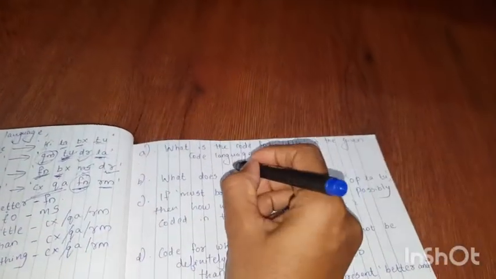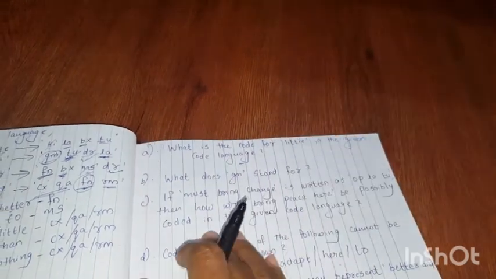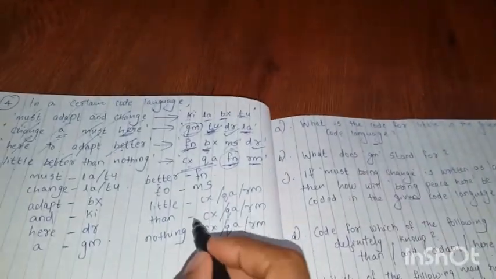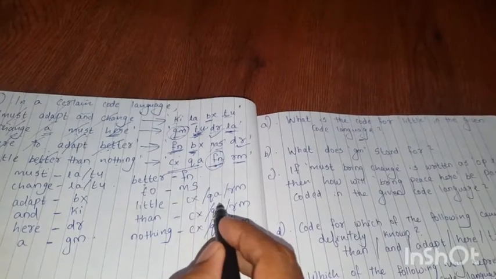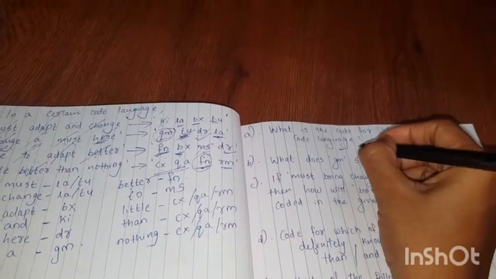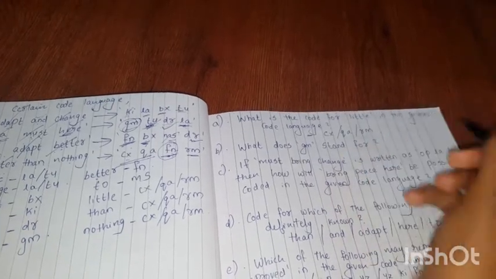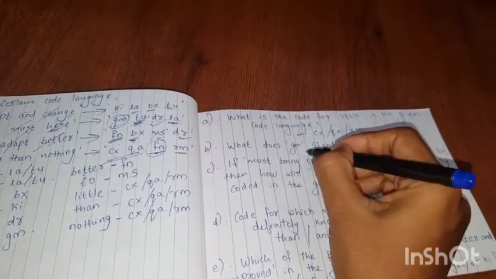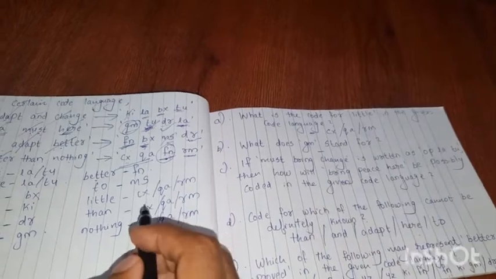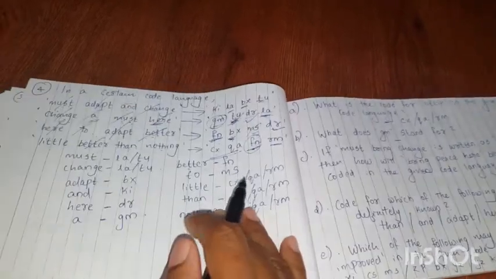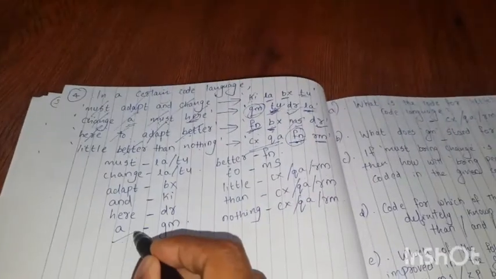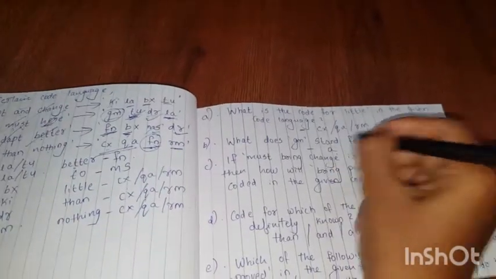First is, what is the chord for little in the given chord language? Little means either CX or QA or RM. So the answer is either CX or QA or RM. Okay. Now the second question is, what does GM stand for? GM stands for A. Okay. So the answer is A.